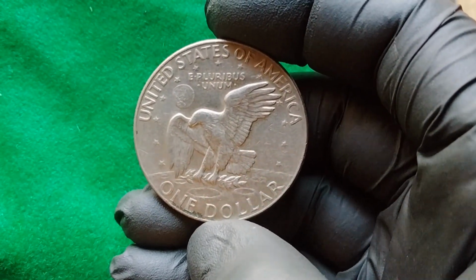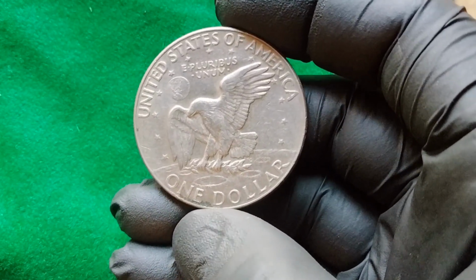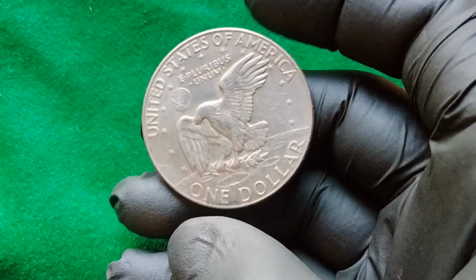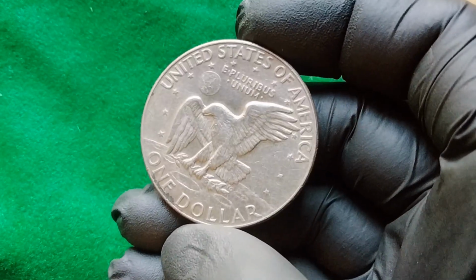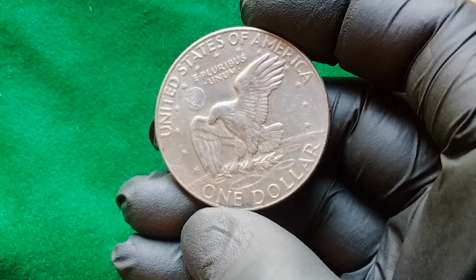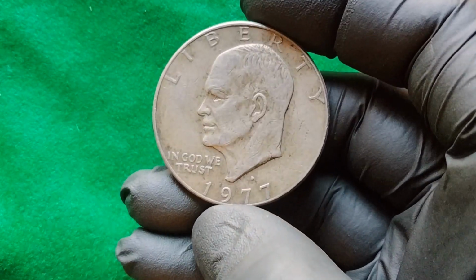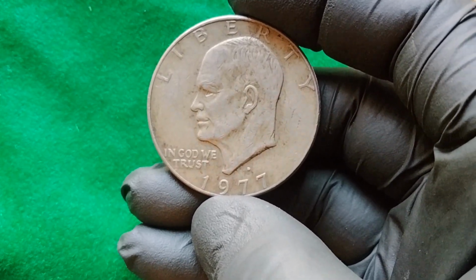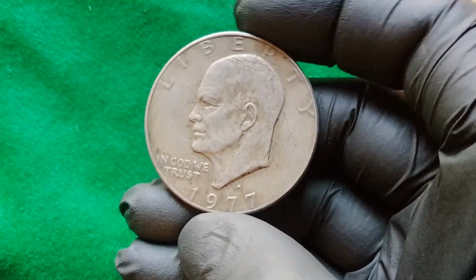The 1977 D Eisenhower Dollar, produced near the end of the series, symbolizes the closing chapter of this era of large U.S. dollar coins. Today, the 1977 D Eisenhower Dollar continues to attract collectors, historians, and coin enthusiasts around the world. Its large size, historical symbolism, and connection to both American leadership and the space program make it a memorable and meaningful piece of modern United States coinage. Even though it was produced in the tens of millions and circulated widely, the coin still holds value as a collectible.